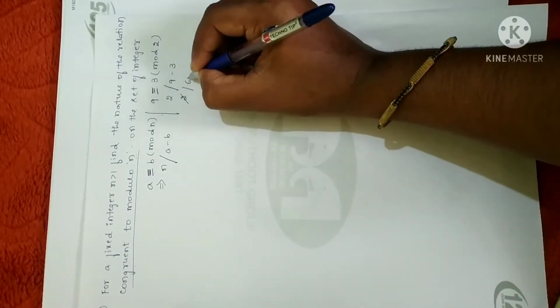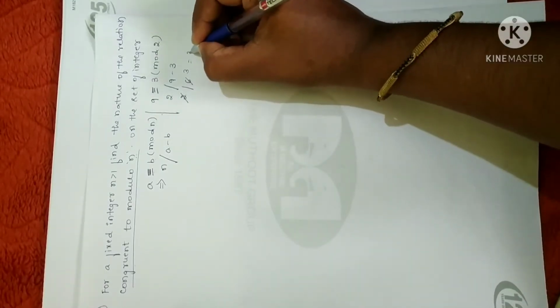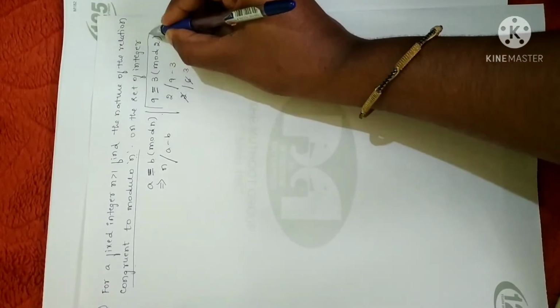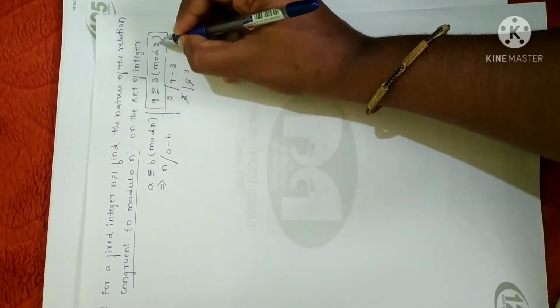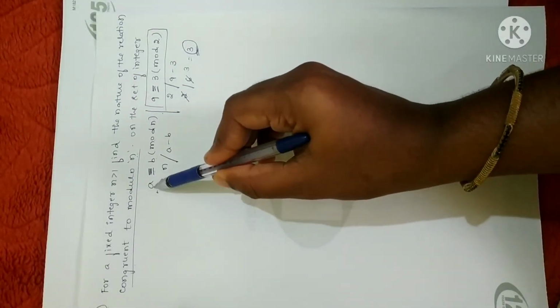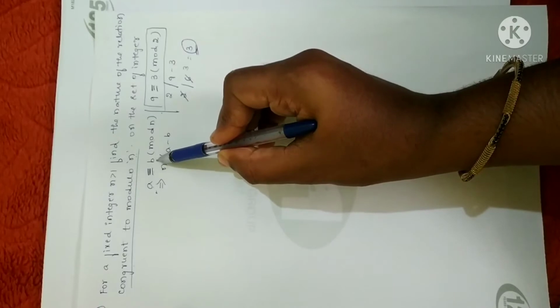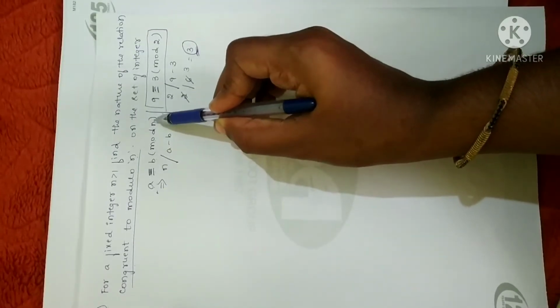So 2 completely divides 6, 3 times. Hope it is clear for you. The meaning of A is congruent to B mod n is that n divides A minus B.